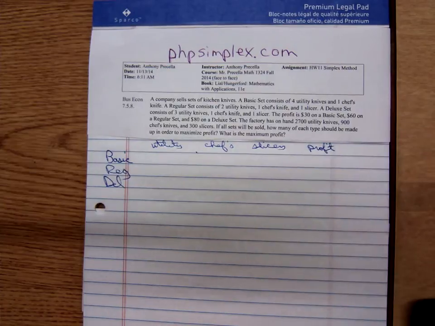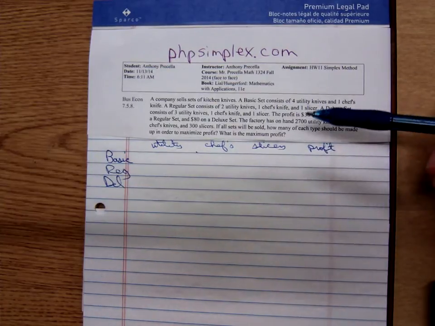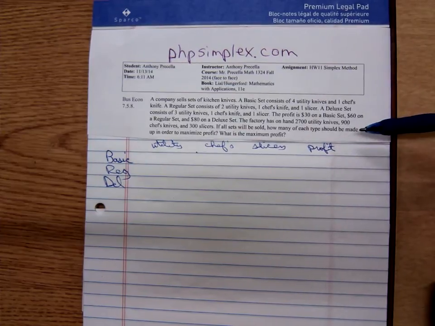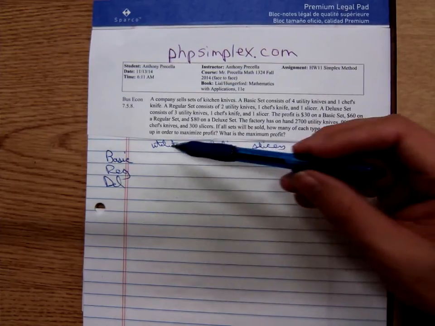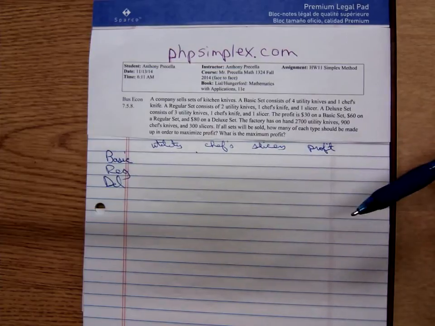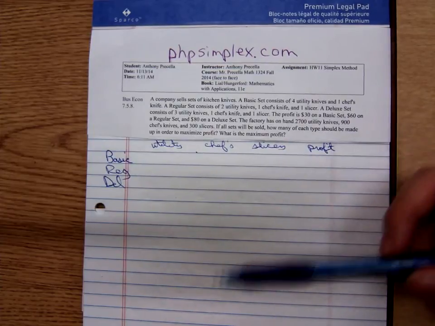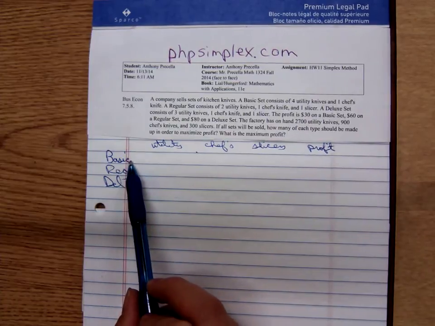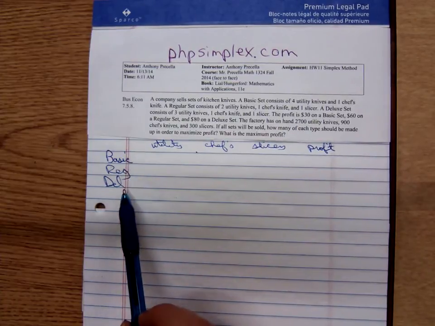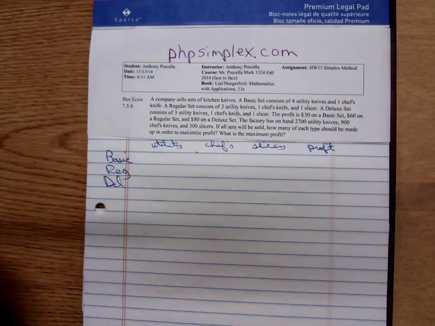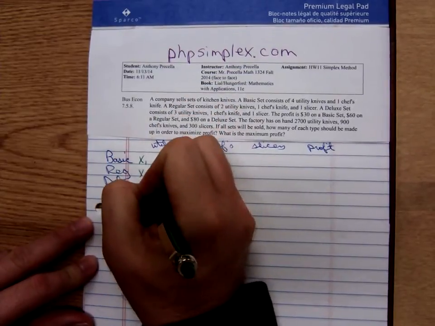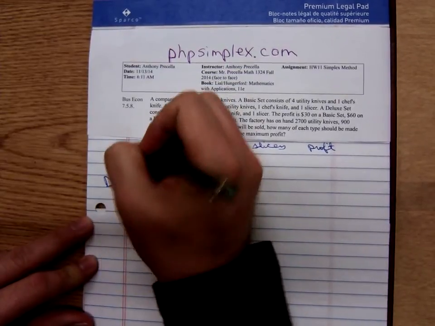When I look at the question, if all sets will be sold, how many of each type should be made? This company has these 3 types of knives on hand, and they're packaging them into sets. So our decision variables would be the number of basic sets, the number of regular sets, and the number of deluxe sets. So I'm going to say that's my quantity. x1, x2, and x3 will represent the quantity.